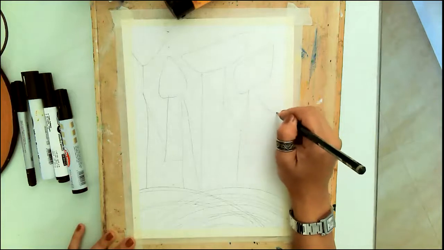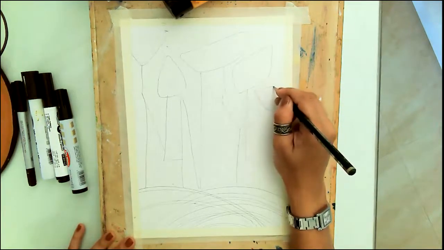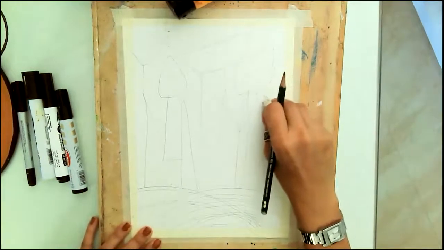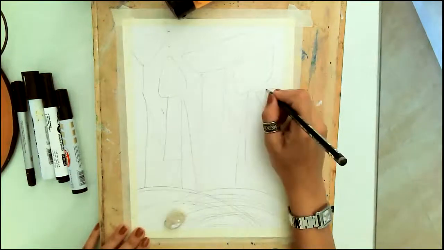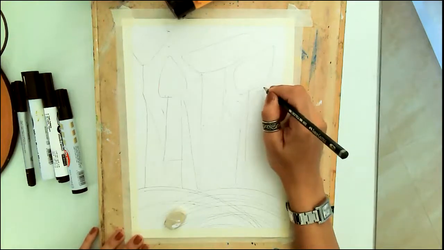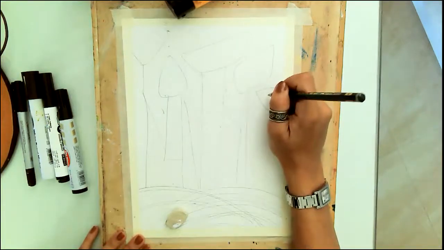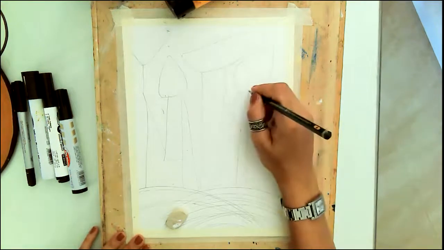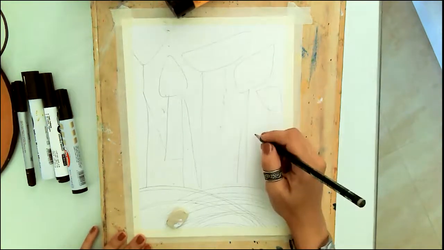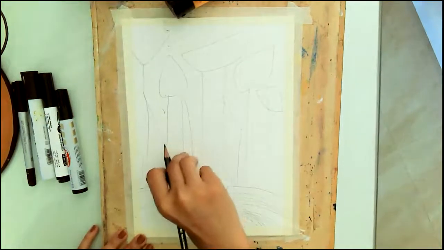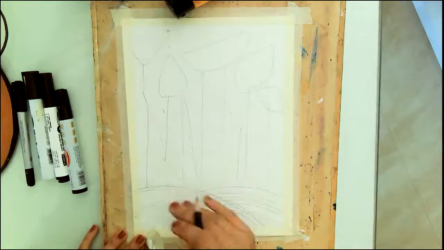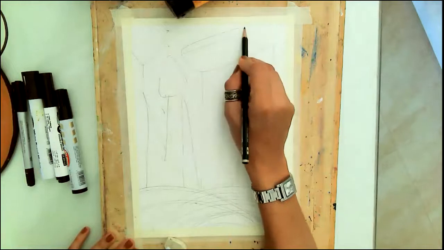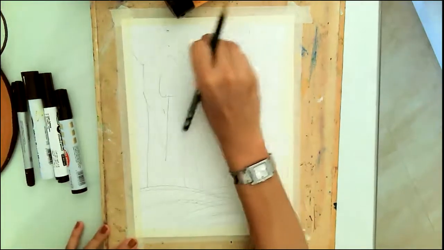I might just add one shape here. Okay, maybe we'll just have this line. So maybe just extend this shape a little bit more. Make it a very prominent one.